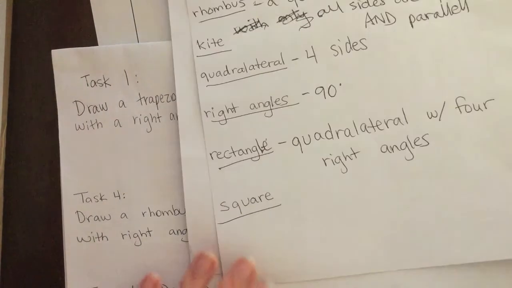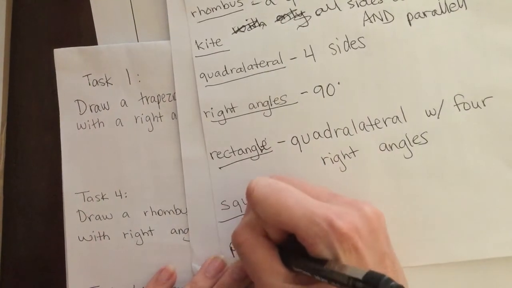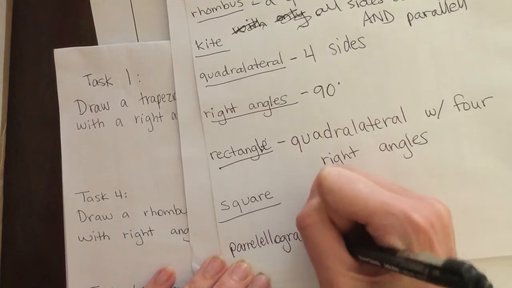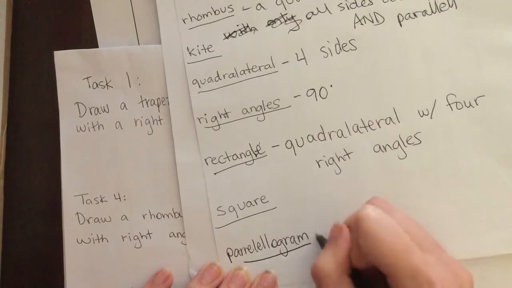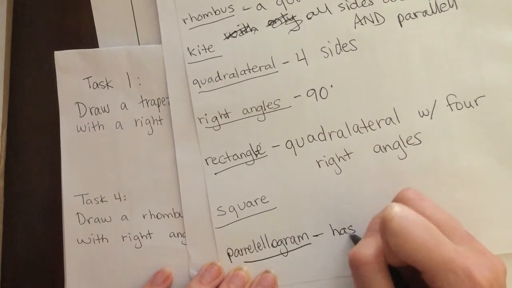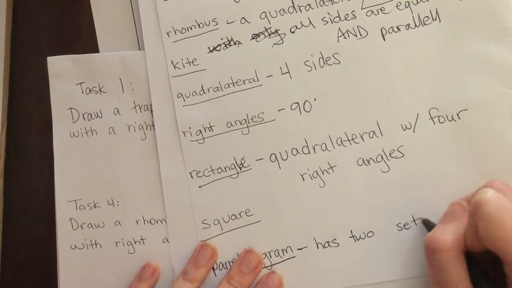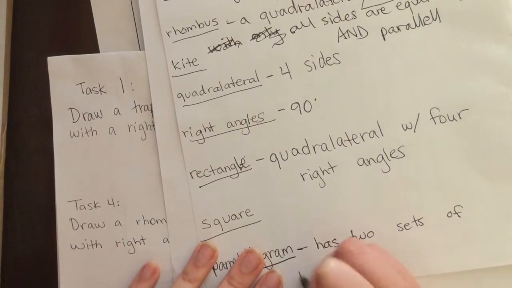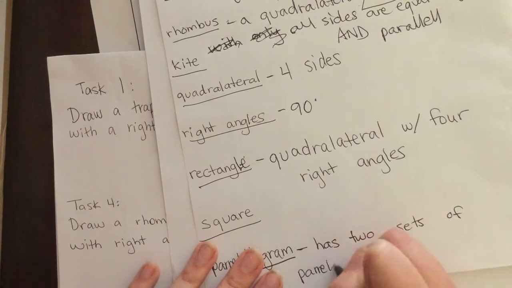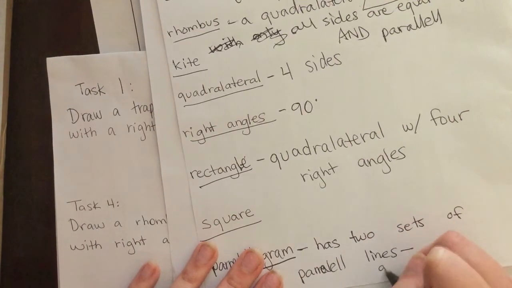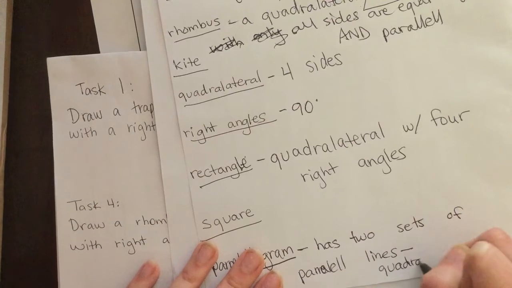Now, do I know what a parallelogram is? This is a lot of vocab, but we're rocking it. A parallelogram has 2 sets of parallel lines. And it's also a quadrilateral, which means it has 4 sides.